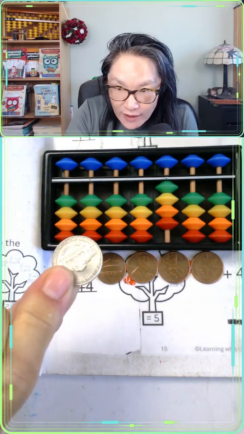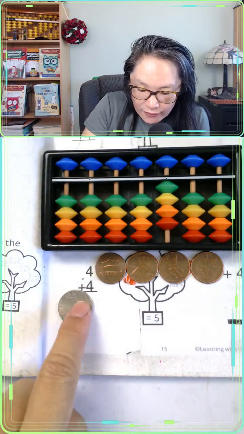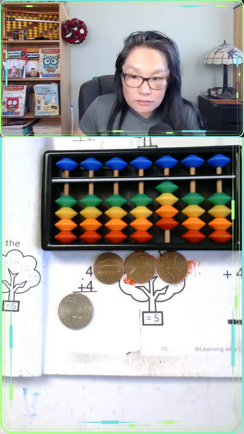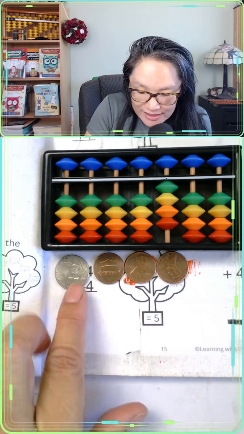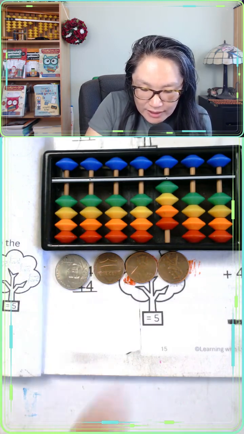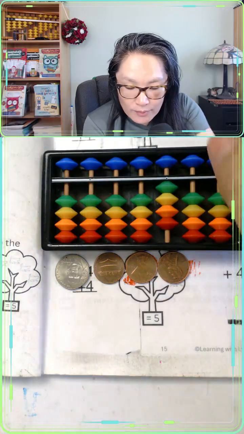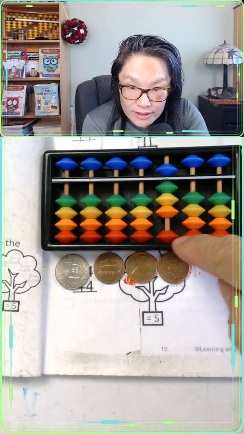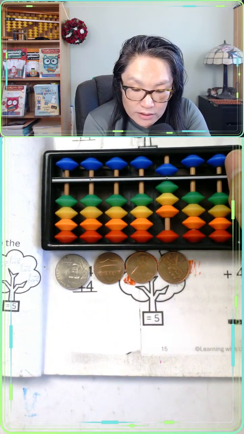I can give you this 5. Because I can give you this 5, that's too much. I need to take away 1. So I took away 1. My final answer is 8. 5, 6, 7, 8. I could do it again on my abacus. Add the 5, take away the 1. And my final answer is 8.